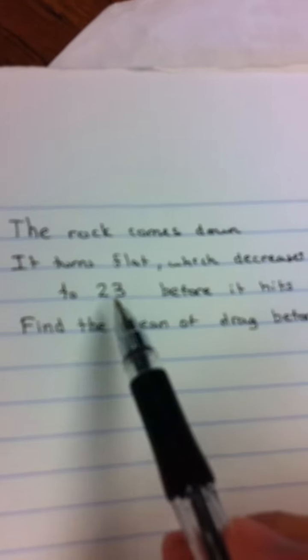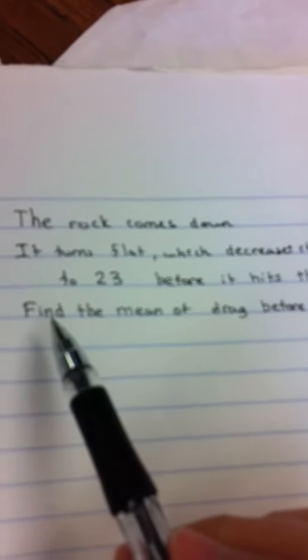All set? It comes back down, oh what a drag. Turning flat impedes its descent, decreases its velocity, comes right back down at 23. Just before it hits the ground, be careful how you round. Find the mean of its drag before it hits.